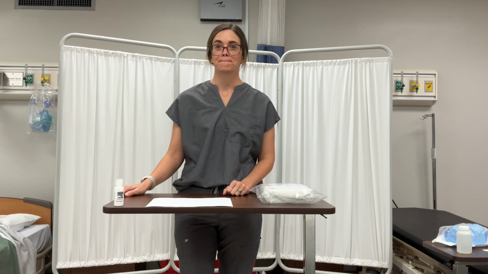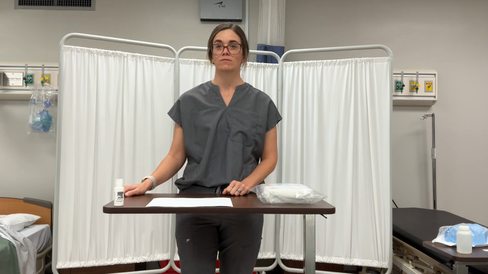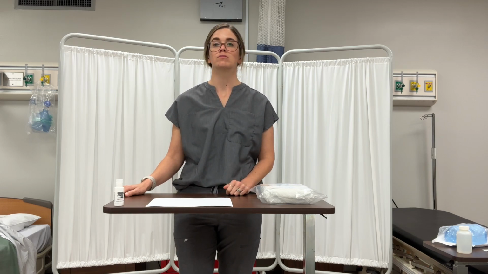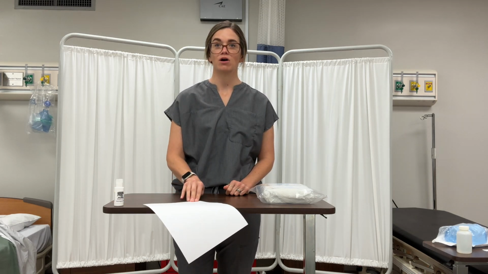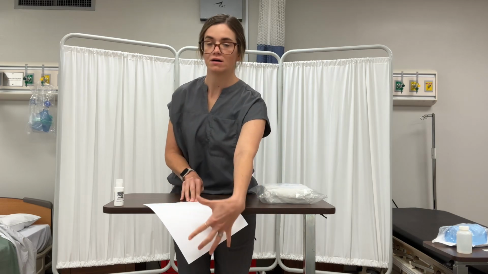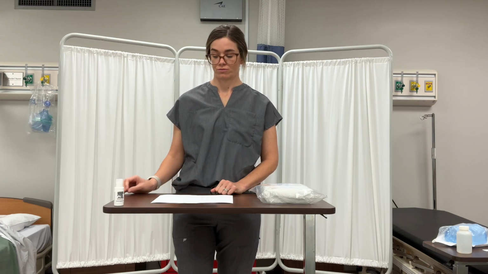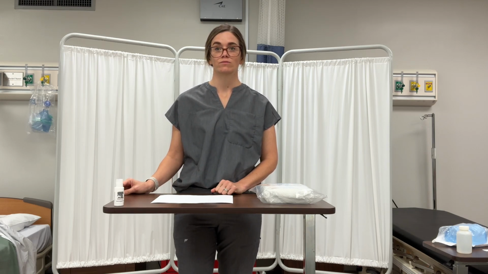Tables draped as part of a sterile field are considered sterile only at table level. So if my sterile field goes off the table, all of this off the table is no longer sterile. If there is any question or doubt about the sterility of an item, the item is considered to be unsterile.